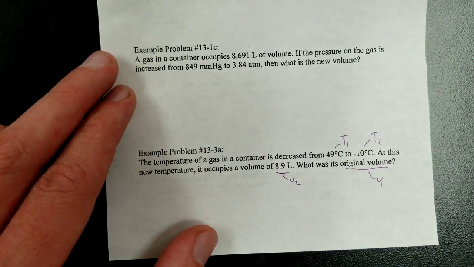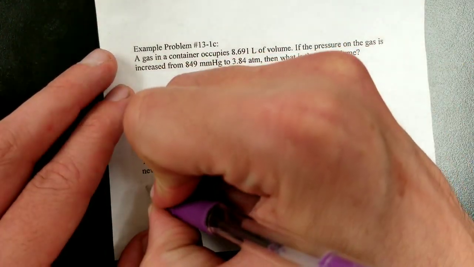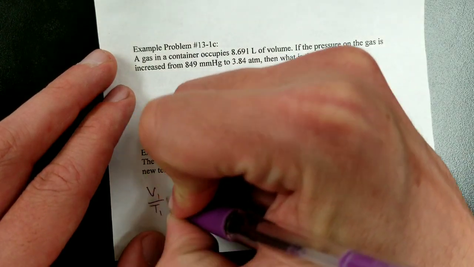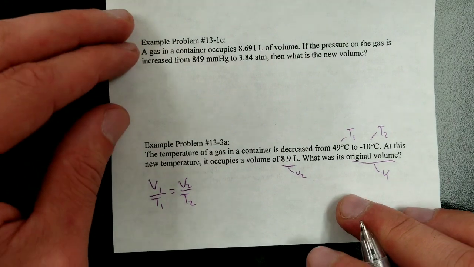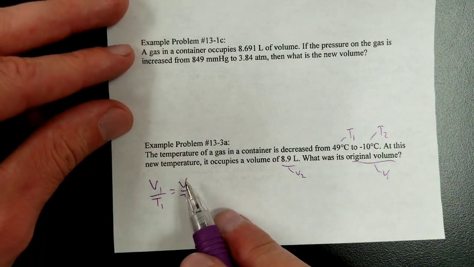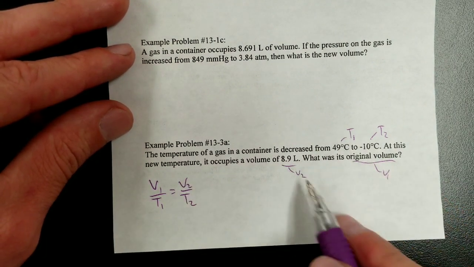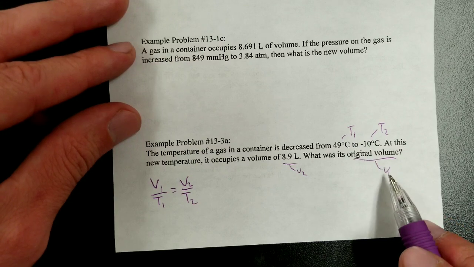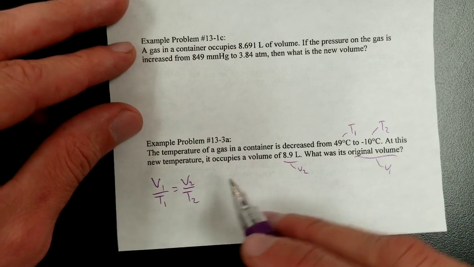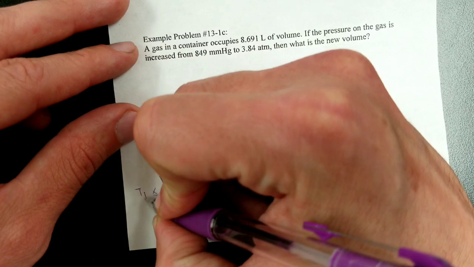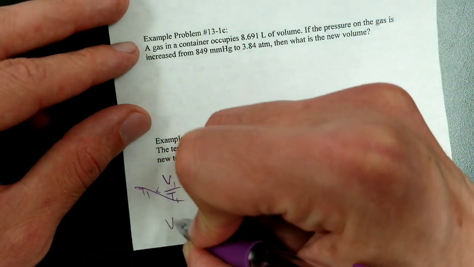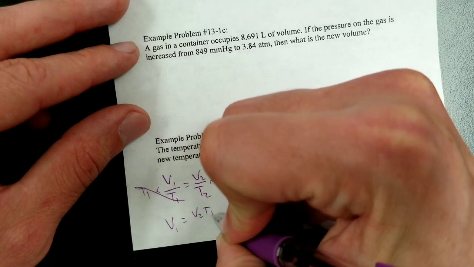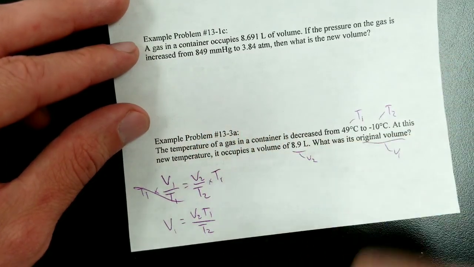So temperature and volume, we have to think back: this equation, V1 over T1 equals V2 over T2, will do the job. It's called Charles' law, not that that's important, but this is what we need to process these variables. And we're solving for V1, which is this right here. That's an easy matter. Just multiply both sides by T1, and you get V1 equals V2 T1 over T2.